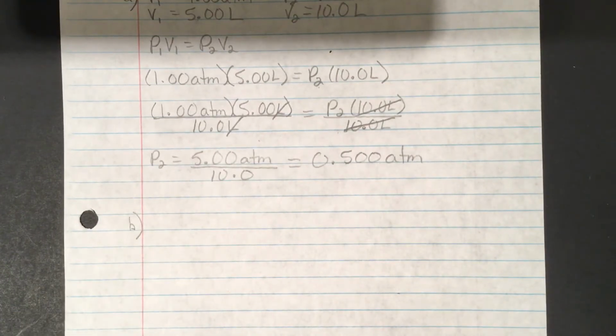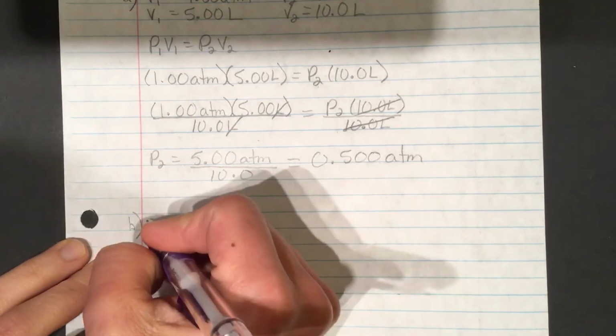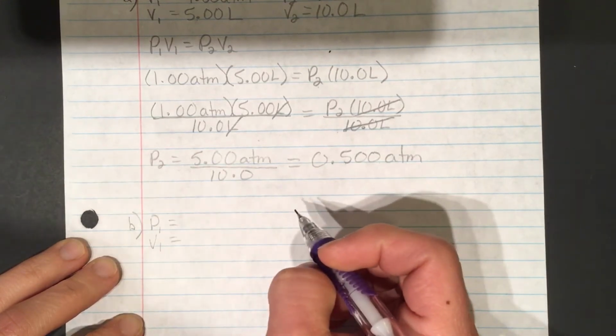B says, a gas occupying 25 liters has a pressure of 25 psi. So that's pounds per square inch, that's just psi like we talked about yesterday. What volume will it occupy if the pressure changes to 35 psi while the temperature remains constant? So identifying P1, V1, and P2, V2.